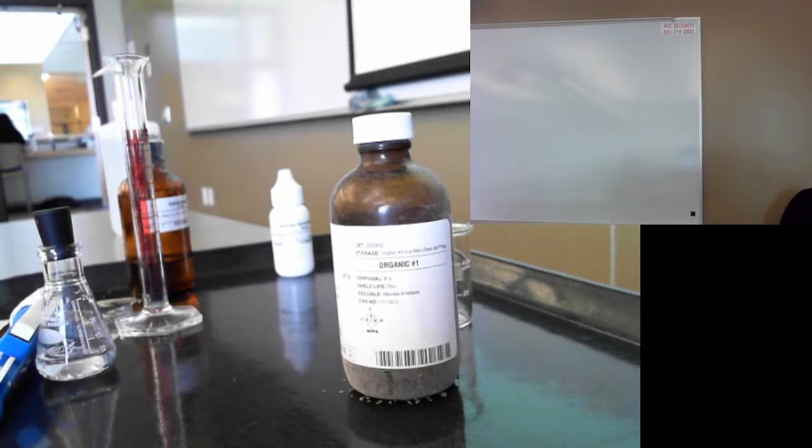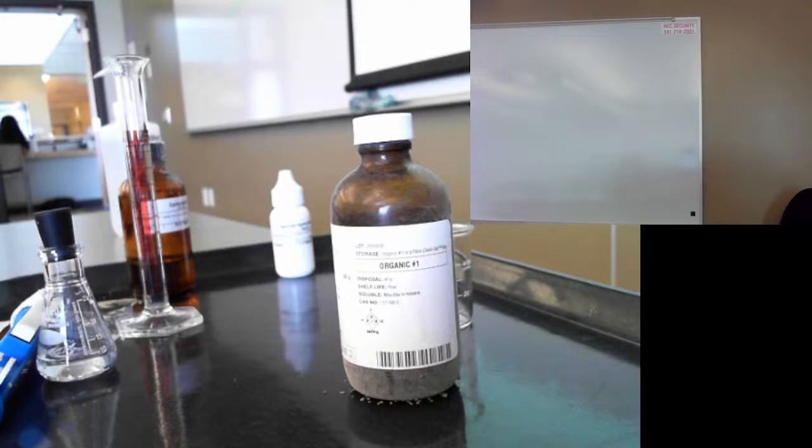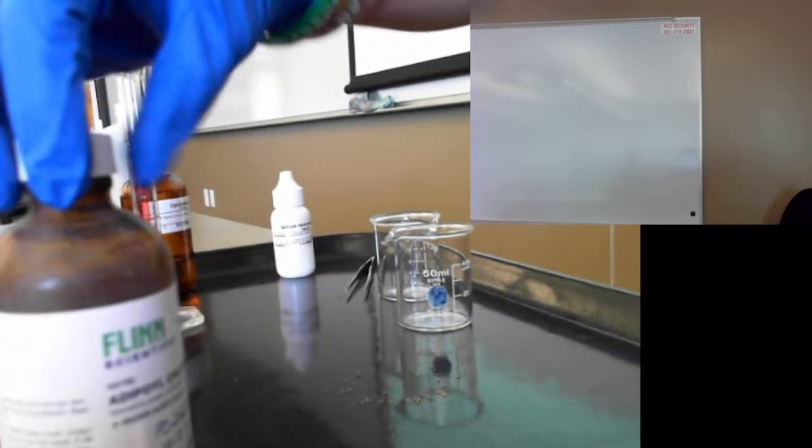So step 1, if you need to get closer in class, you can. And if it starts smoking a little, it's just HCl gas. If it gets too nasty, I may run it out of the room and stick it in a fume hood for a little bit. So that's what will be happening.